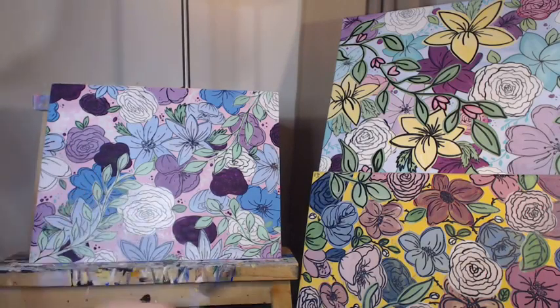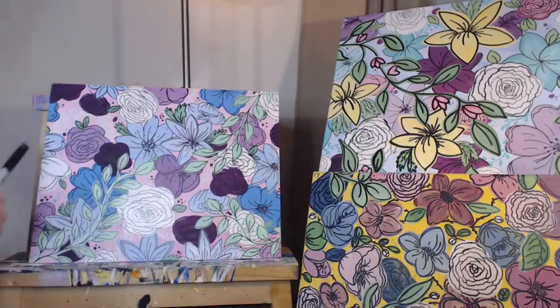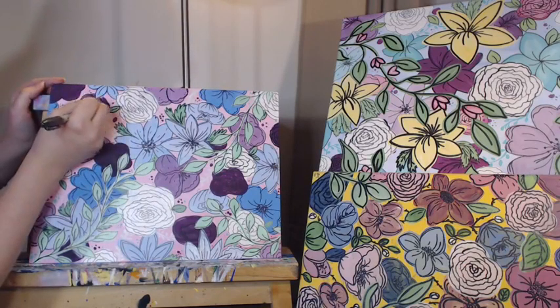Also, with the black marker, you can put little additional lines that kind of stick out of places. I don't know if I'm going to highlight these ones necessarily. I don't know if I want to. I kind of do. Yeah, I think I am going to.